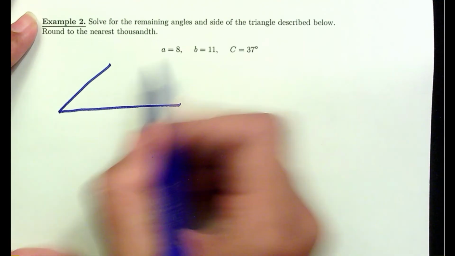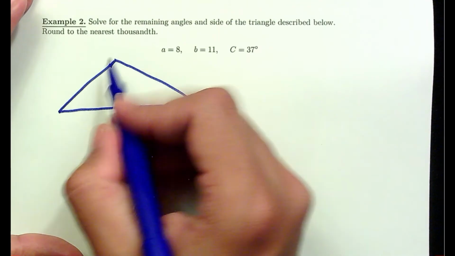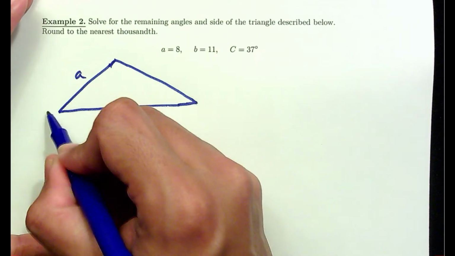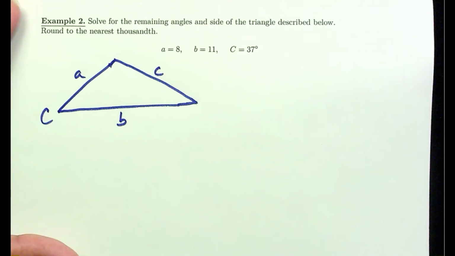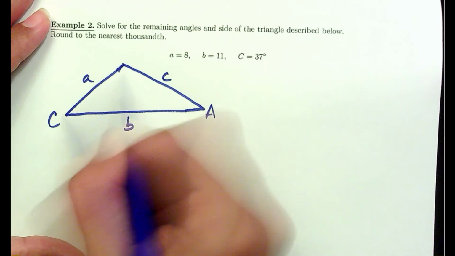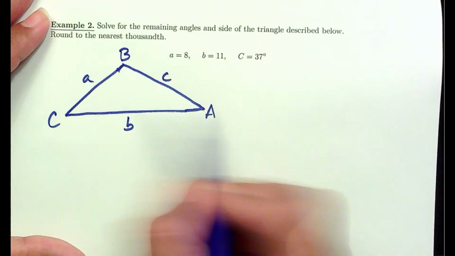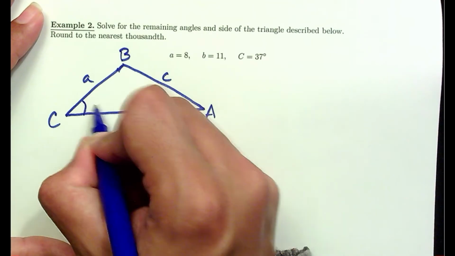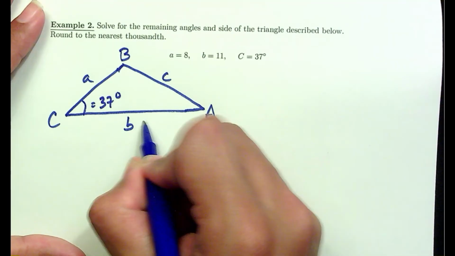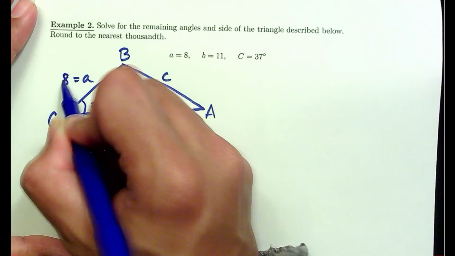To keep track of the things as we find them. So suppose this is little a, this is little b, this will be capital C because this will be little c. This angle would have to be capital A because it's opposite to side little a, and this angle would have to be capital B because it's the angle opposite to little b. And we know that this is 37 degrees, and that this is 11, and this is 8.